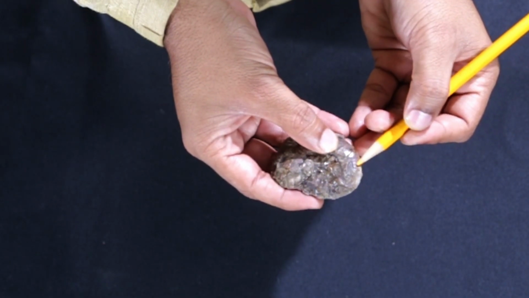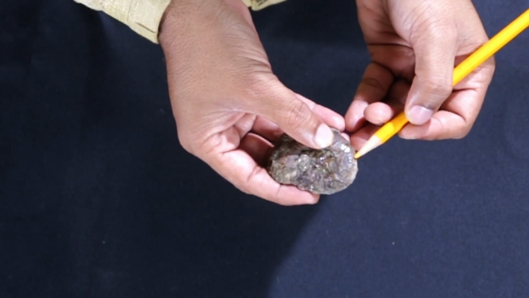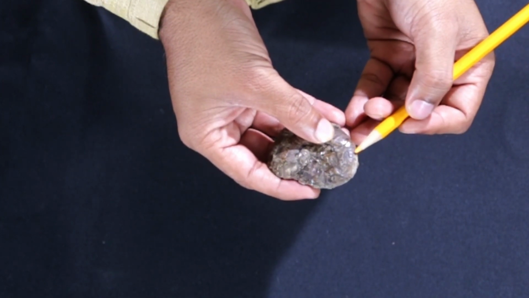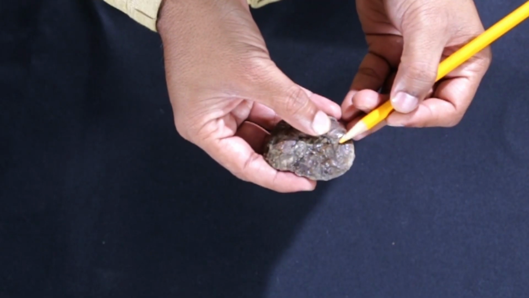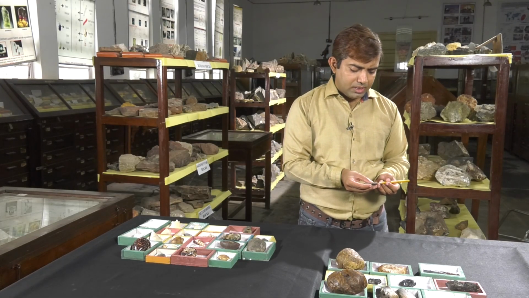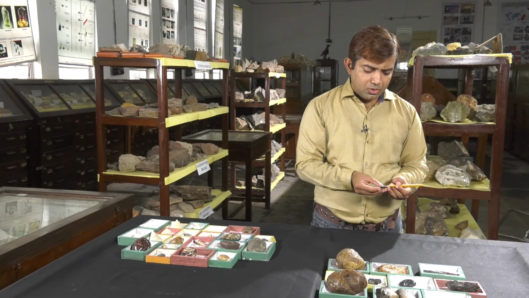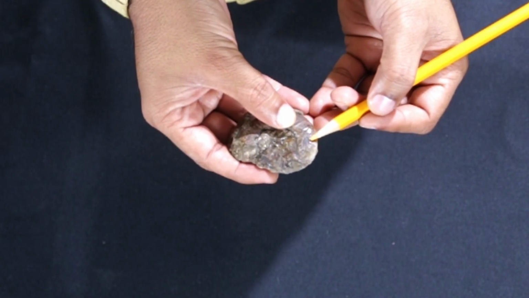That means the suture is curved, this one is Ceratites, but this is simply curved with one convex and concave form, and they alternate with each other. So, this is called a saddle and lobe pattern. This particular suture is called a ceratitic suture, which is a characteristic feature of the genus Ceratites.